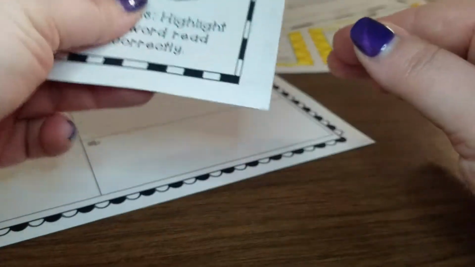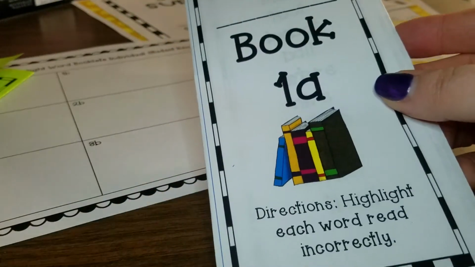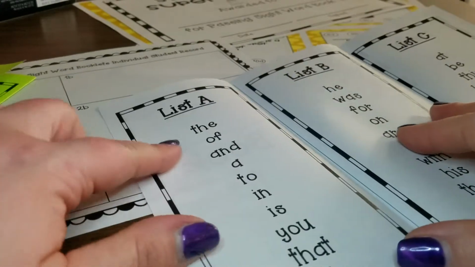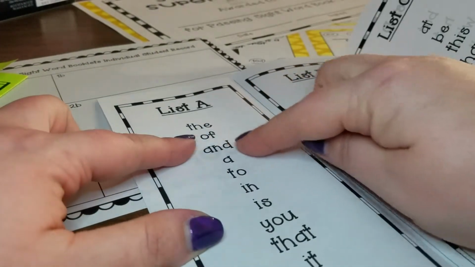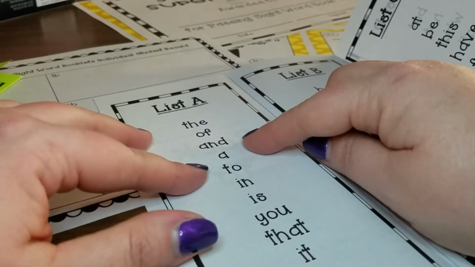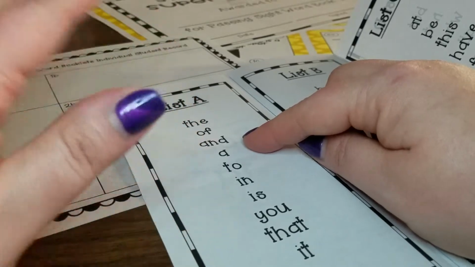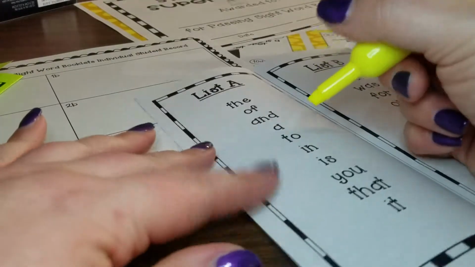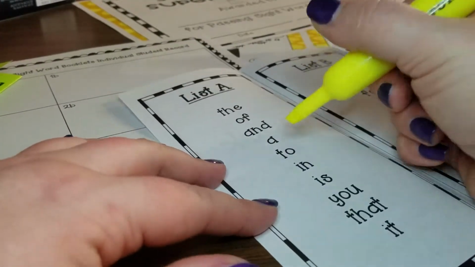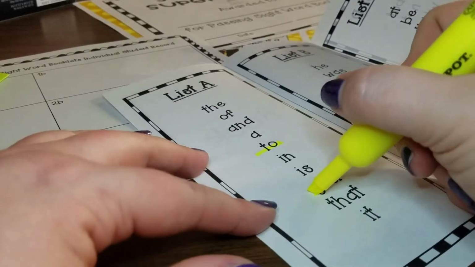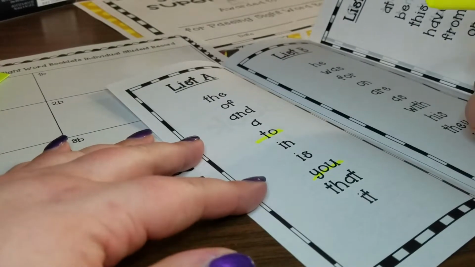The way I actually use the book is I go through the list starting with A, B, and so on. If I'm starting with list A, I have him read the words to me, with the list in front of him, and if he struggles with a word or is trying to sound it out, because these are sight words and I want my students to know them without hesitation, I like to just highlight wherever they struggle. So if he struggled with the word too, I'm going to highlight it, and then I can keep track.